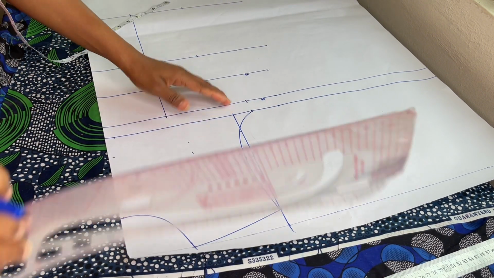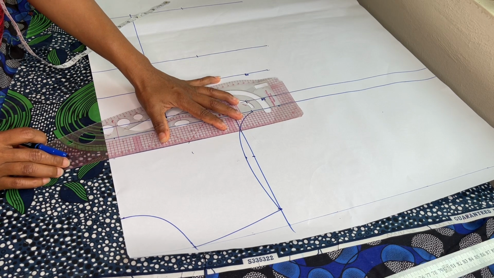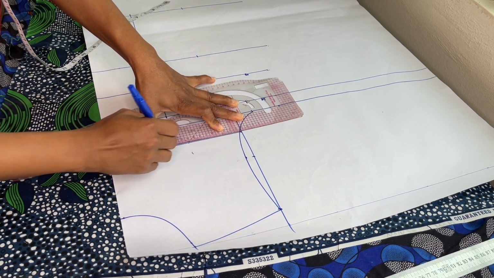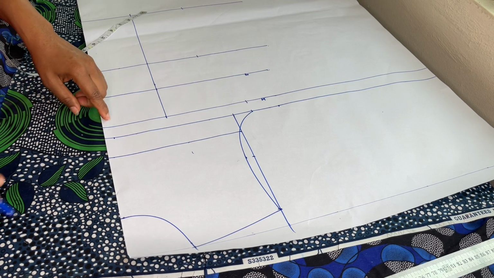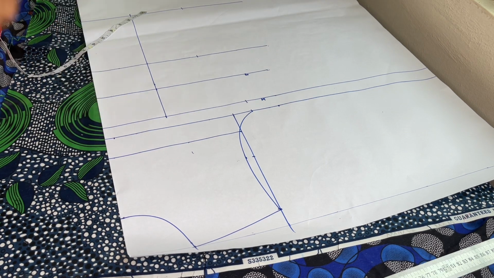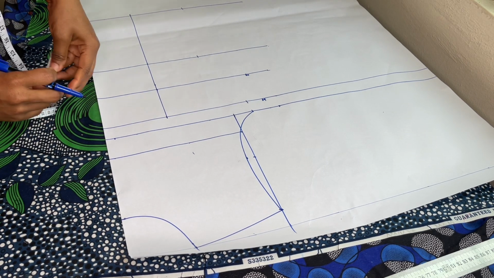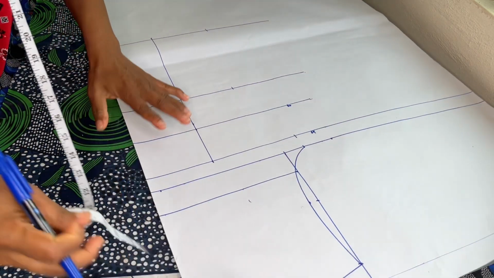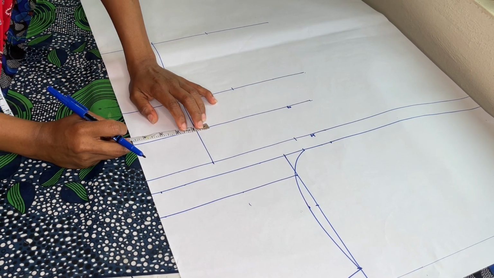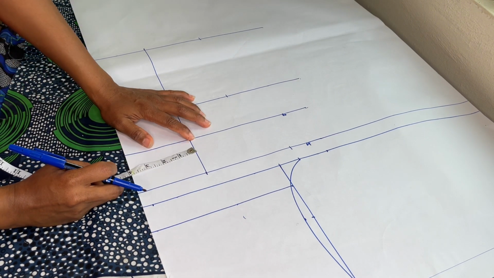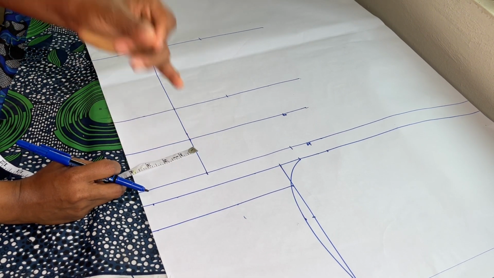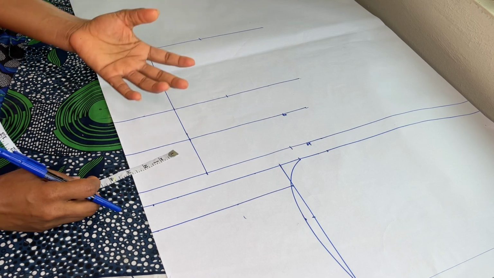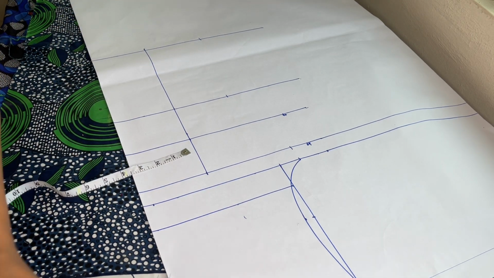So that's 1.5. This is now going to serve as our new chest line. So mark your 1.5 here all the way. So remember that we've taken half an inch here. So before I even continue, let's determine what we take out for our bust. I have something I use and I've been working with it for a long time.